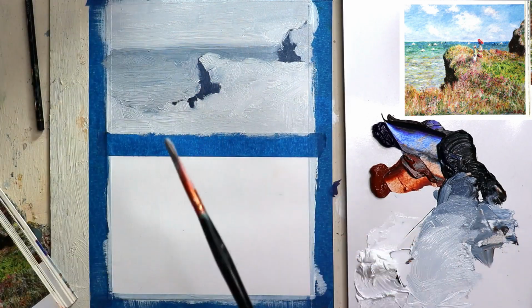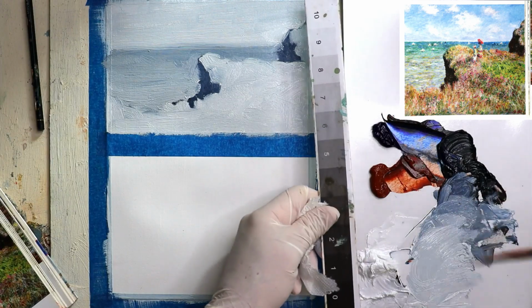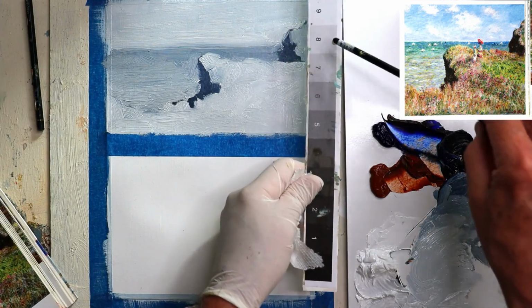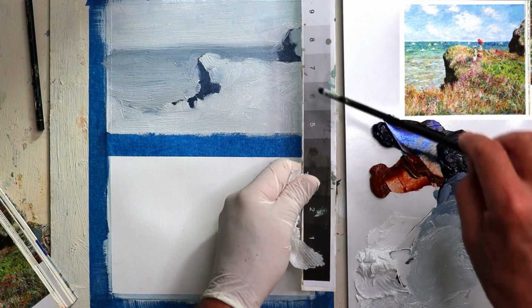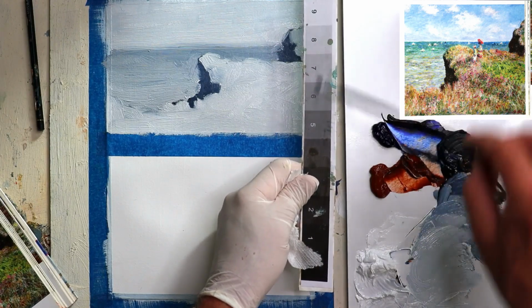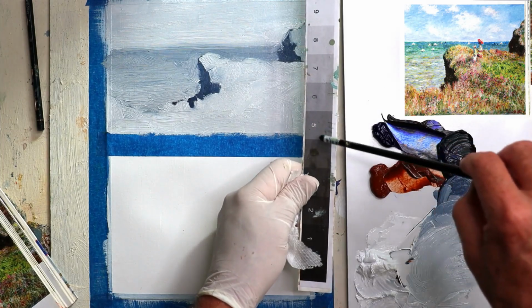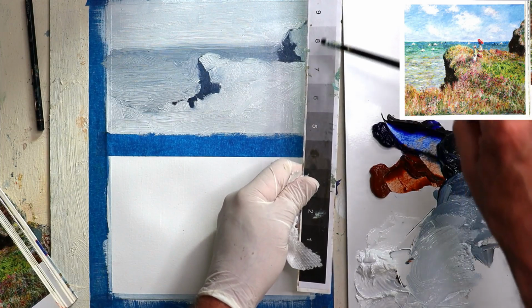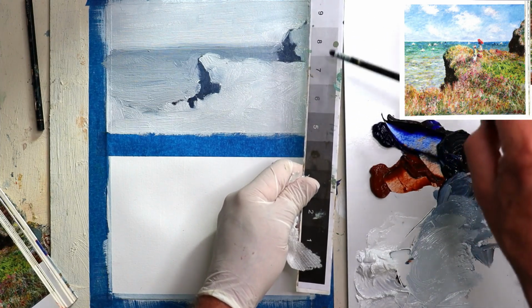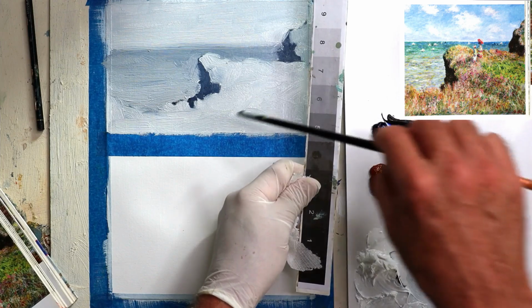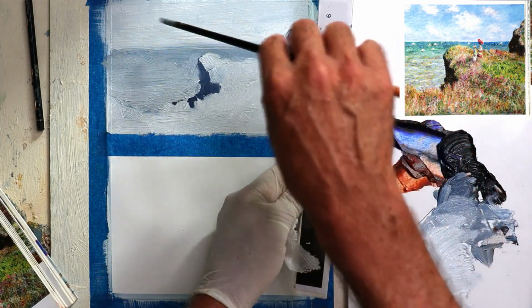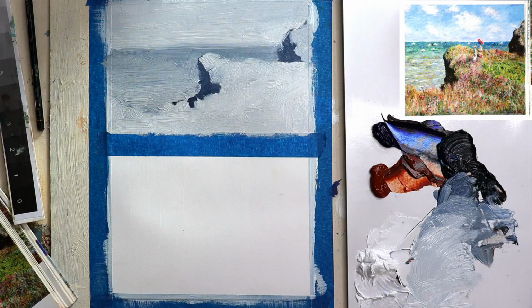And if you worked out your values, you would be in the range of 8, 9, 7, and a shadow in the region of 4 or 5, but very small. So basically 4 values, 1, 2, 3, 4.